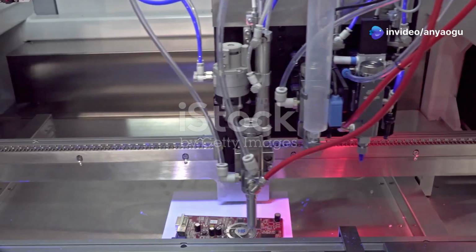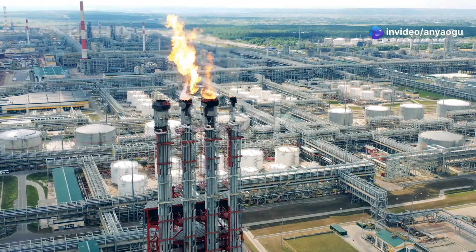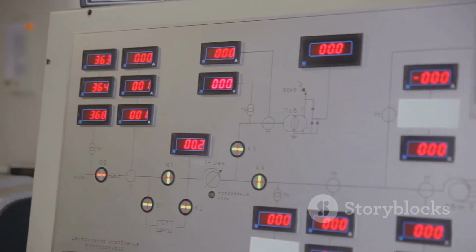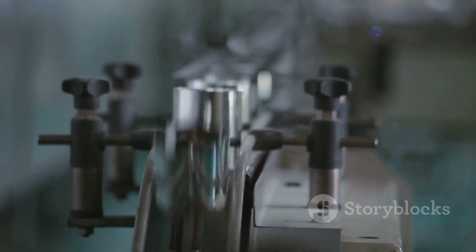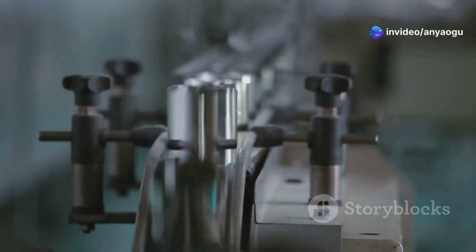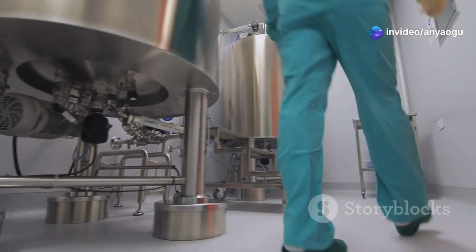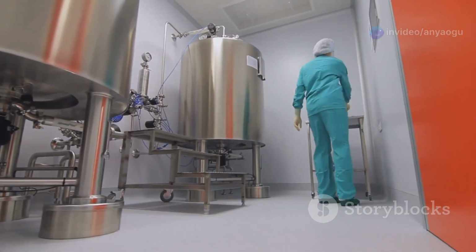Welcome. Have you ever wondered how your smartphone is made or how gasoline is refined from crude oil? The answer lies in a fascinating field known as process technology. In simple terms, process technology is the science of transforming raw materials into valuable products. It's the magic behind turning basic ingredients into the things we use every day.